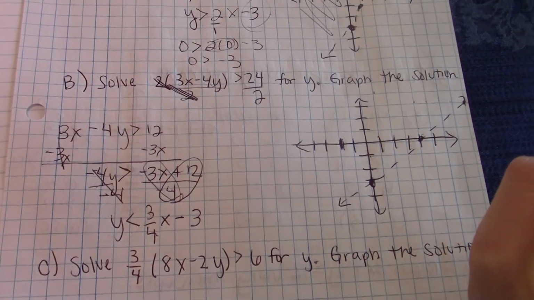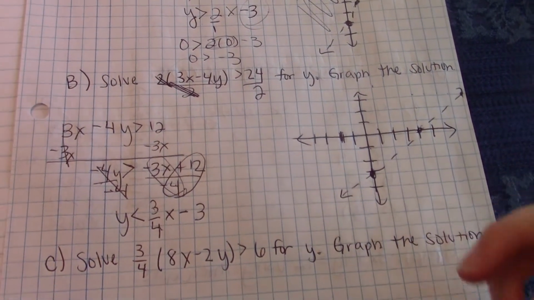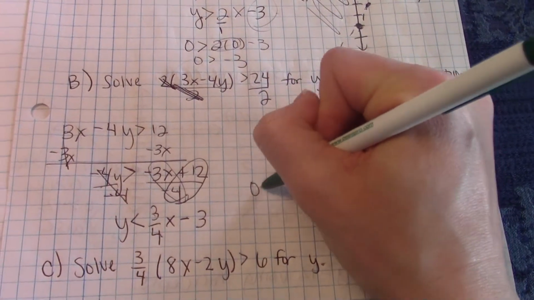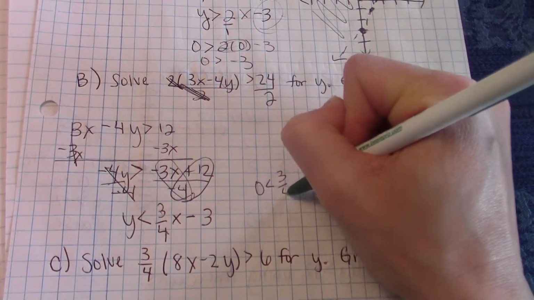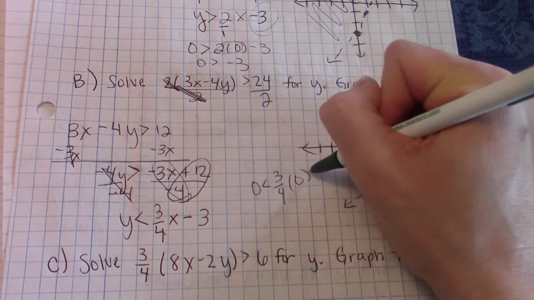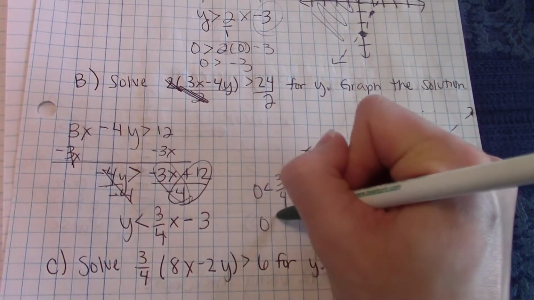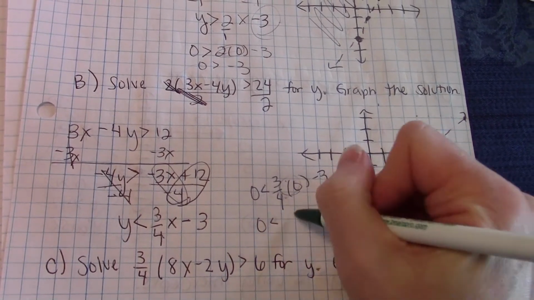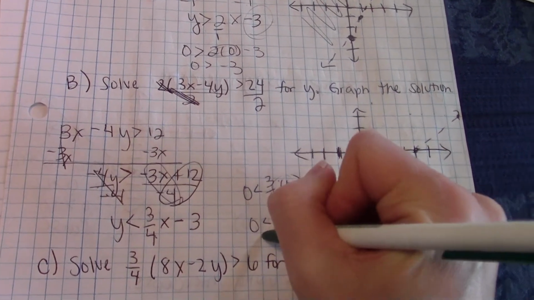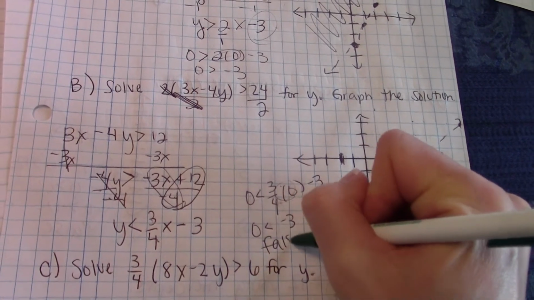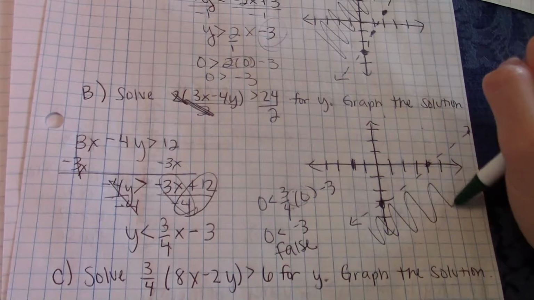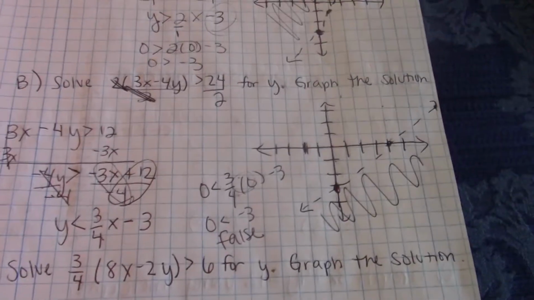Now you have to figure out where to shade. 0, 0 is not on it, so once again I'll plug it in. 0 is less than 3/4 times 0 minus 3. 0 is less than 3/4 times 0 is 0, so negative 3. 0 is not less than negative 3, so this is false. So if 0, 0 is here, shade opposite down here. That is your answer.